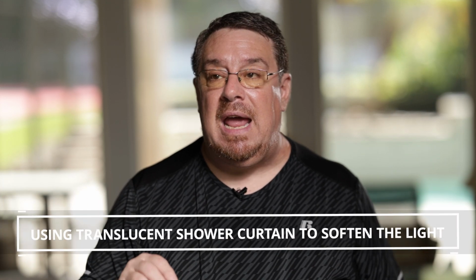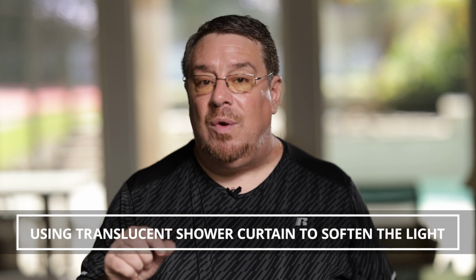Sit by a window, open the windows, do whatever you've got to do to get the light in. Number 1, what you could possibly do for a window is get a shower curtain. Buy a translucent shower curtain, one of those frosted shower curtains. Get one of those that softens the light. That way the shadow isn't so harsh and it looks much more natural, say across your face, over your shoulder. If your head is casting a shadow over your shoulder, it's not a really harsh shadow, that kind of thing.